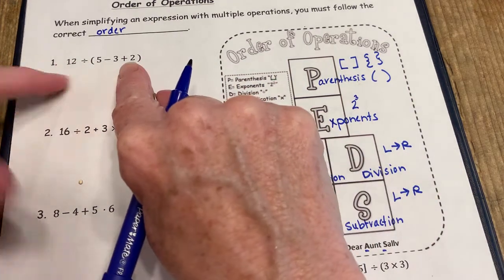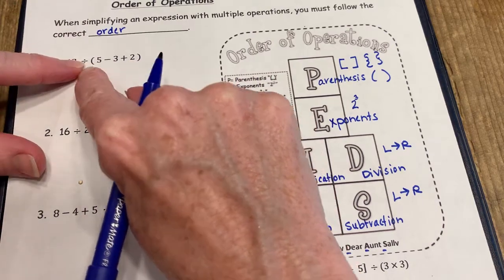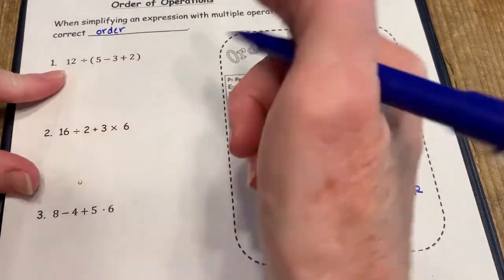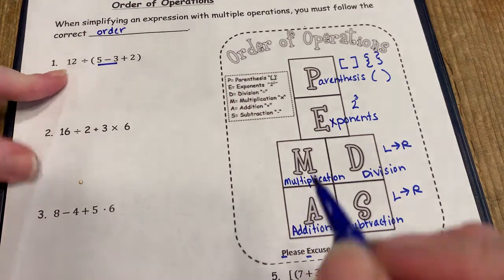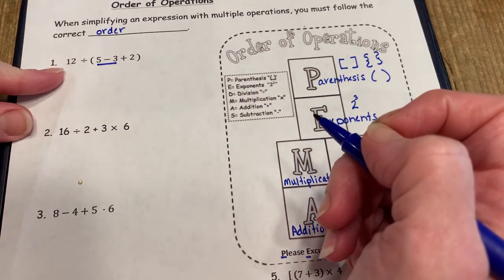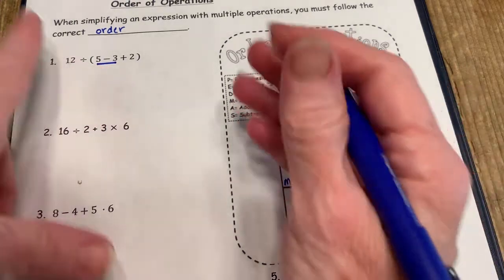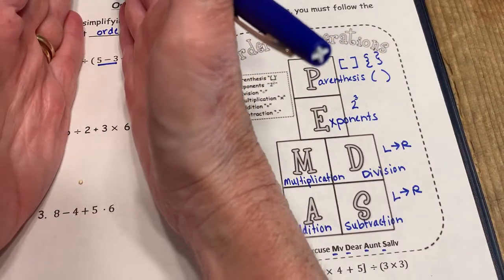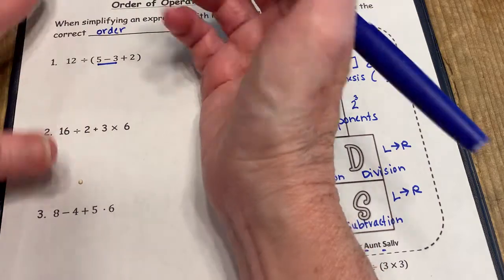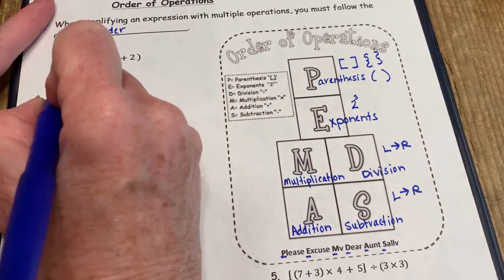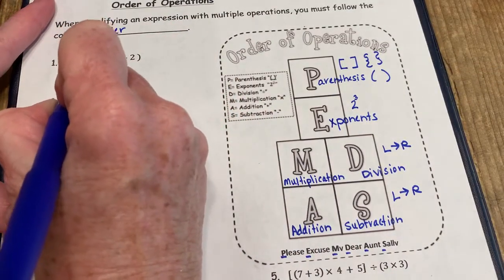So since I have both, I'm reading like a book, left to right. Which one of these do I come to first? I come to the subtraction first. So that's the one I'm going to do first. I'm going to underline the operation that I'm using, because that tells me that's the only thing I'm focusing on in this first step, and then everything else will stay the same. So that tells me to also rewrite everything that I haven't changed.